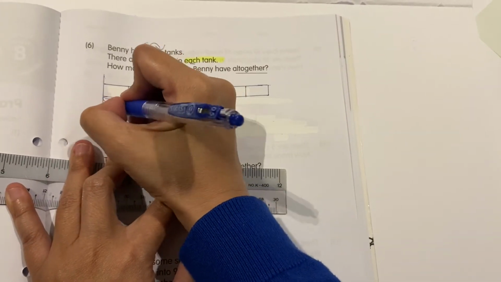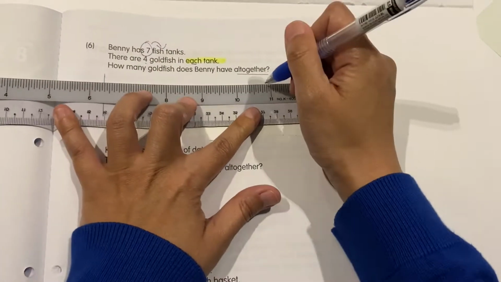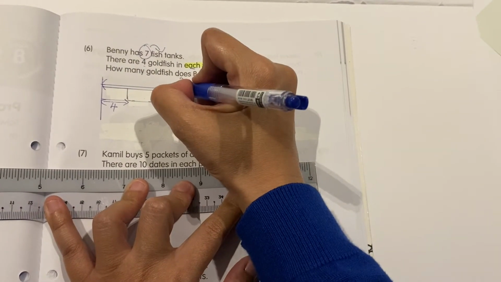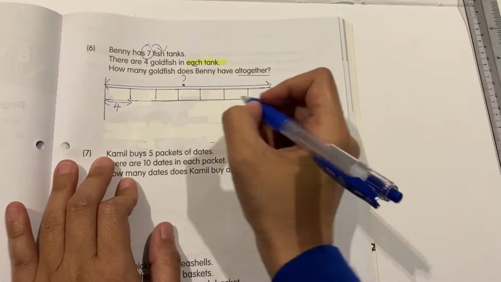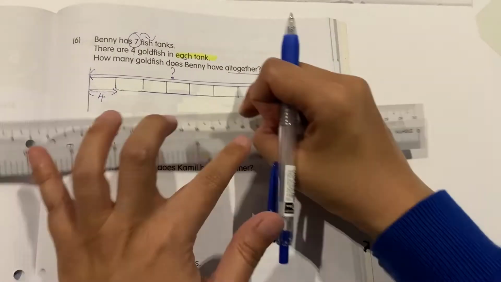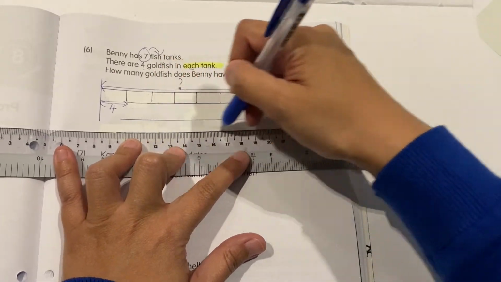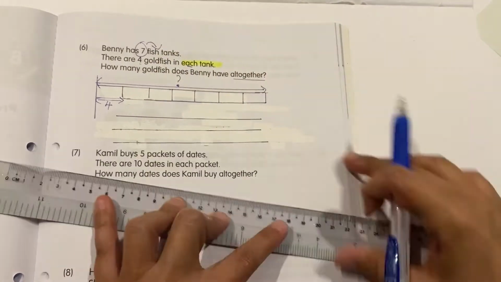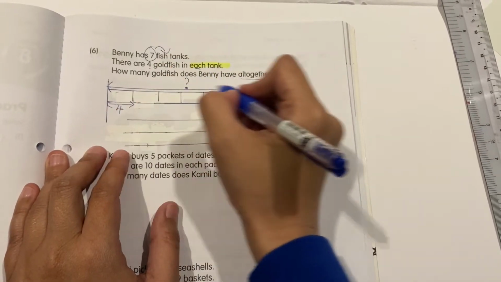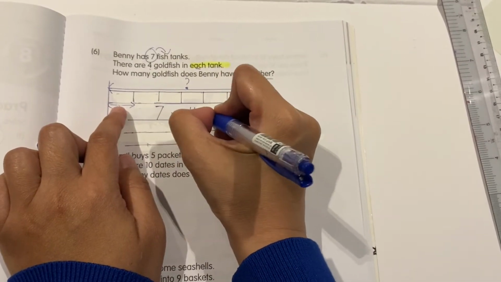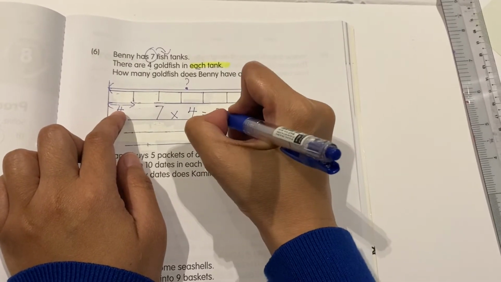There's 4 goldfishes, so you have 7. How many there? Okay, so which means you have to draw your lines for me. 3 lines, 1, 2, 3. Okay, 3 lines. So how many groupings? 7 groups of 4 each. So that's 28.